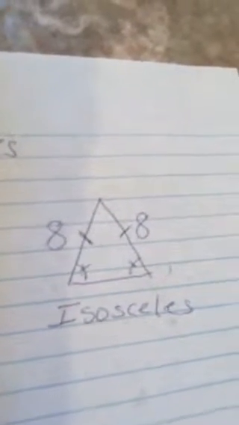The third side is not the same. It's not 8. If it was 8, we would call it something different. But this here, when two sides are the same, is called an isosceles triangle. And something really cool about an isosceles triangle is that not only are the sides equal, but also the angles, the base angles across from those sides are also equal. So you have two sides equal and two base angles in an isosceles triangle.